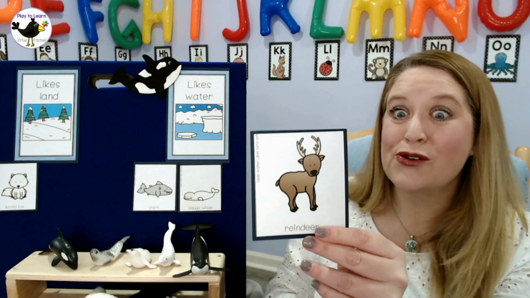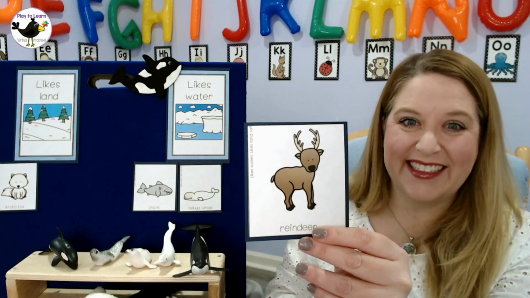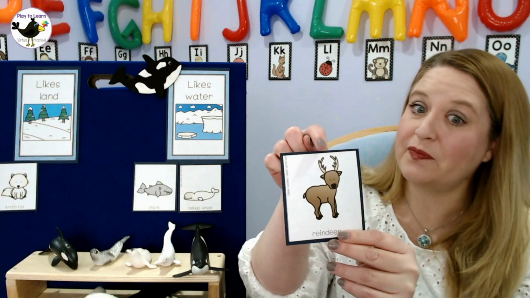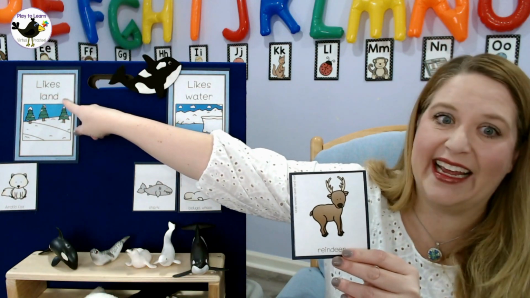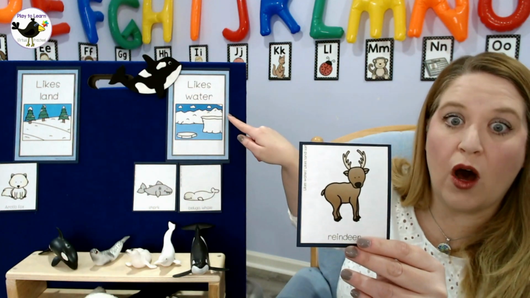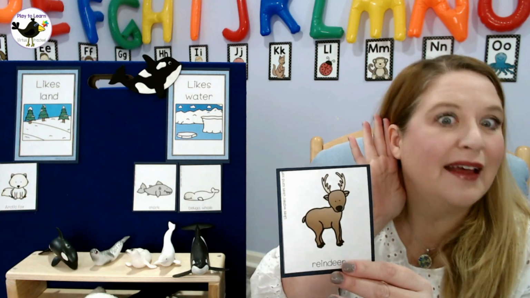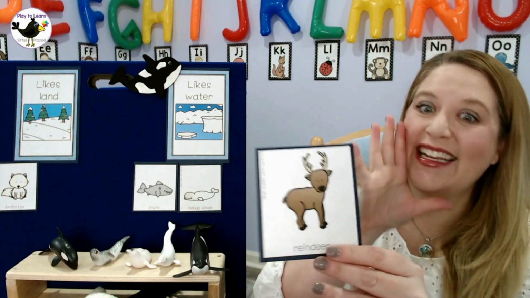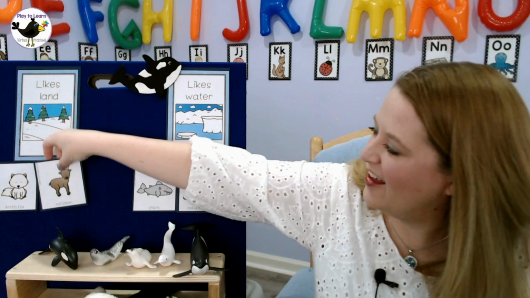This is the reindeer that likes to live up in the Arctic region. Does the reindeer prefer land or water? Tell me. Say land. Yes, the reindeer lives on land. You're right. Should we try another one?